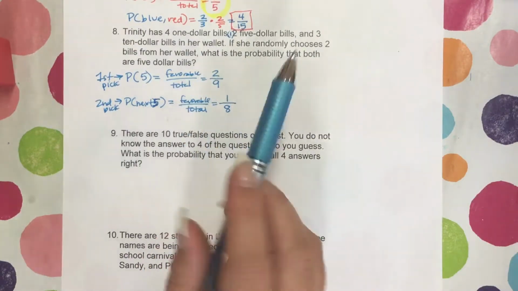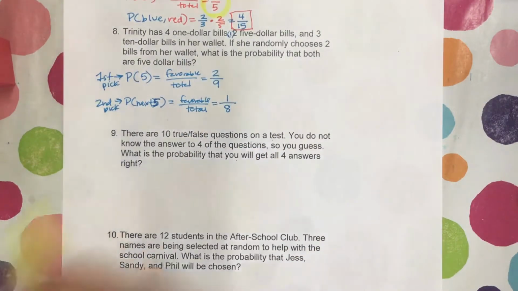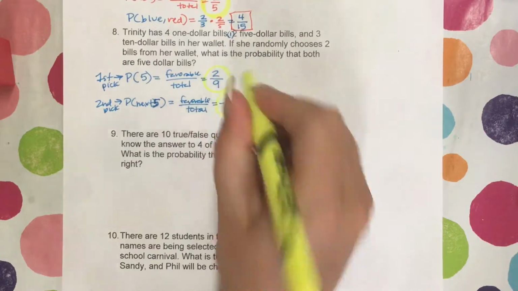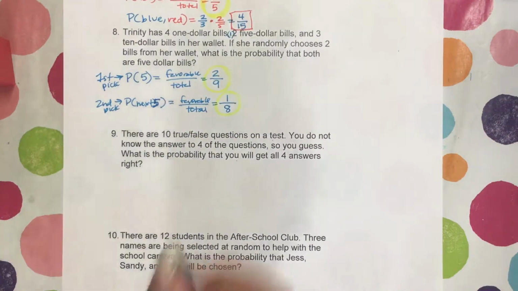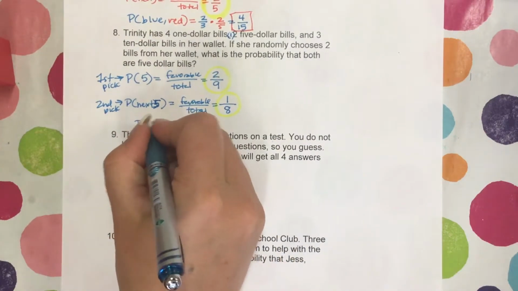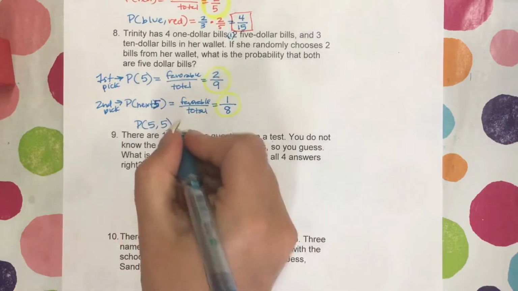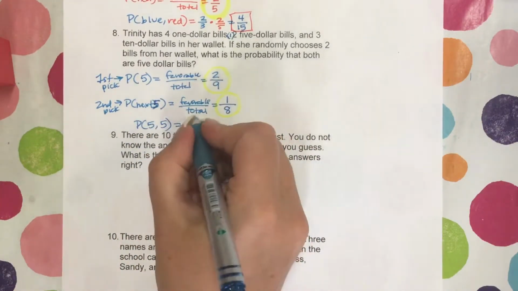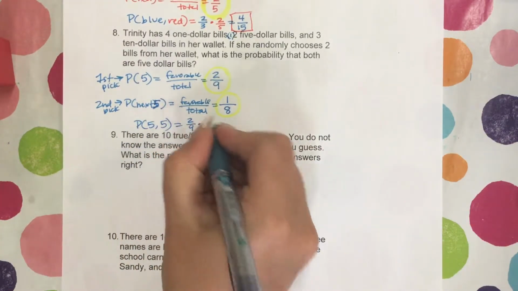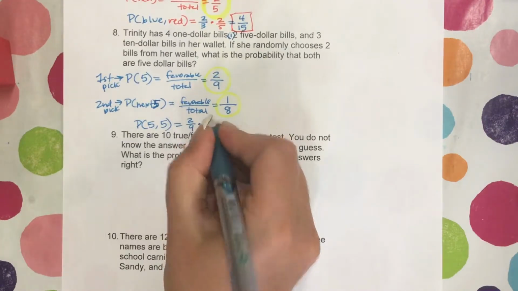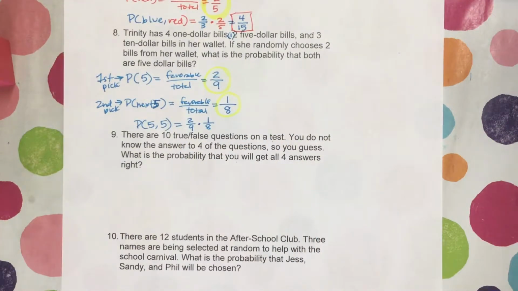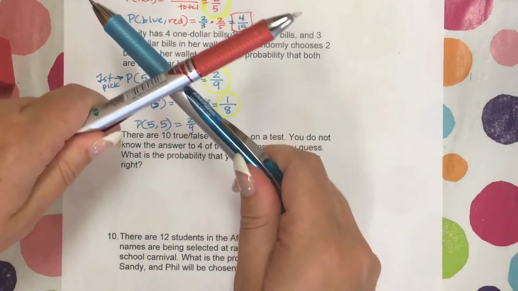So now we want to figure out the combined probability, and this is my favorite because we just multiply these together. So what's the probability of picking a 5 and then a 5? Well, we take the probability of the first, which is 2/9, and just multiply it by the probability of the second, which is 1/8. Now, whenever we're multiplying fractions, we always look to cross-cancel first.